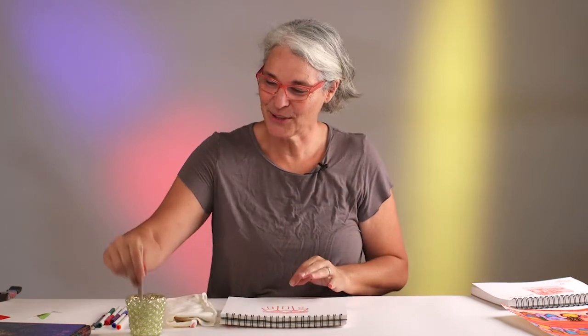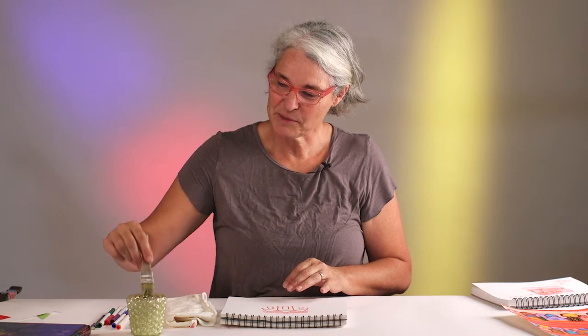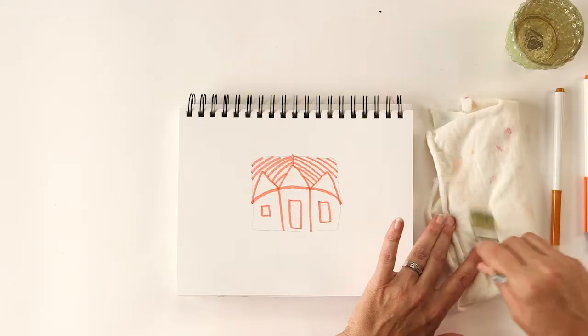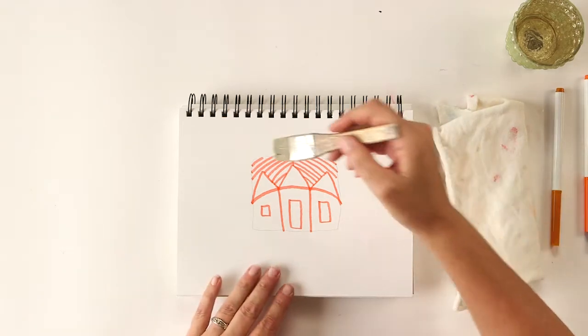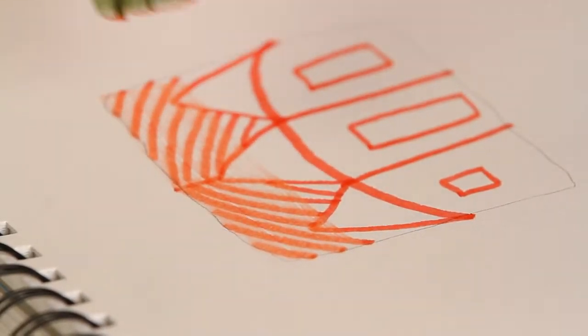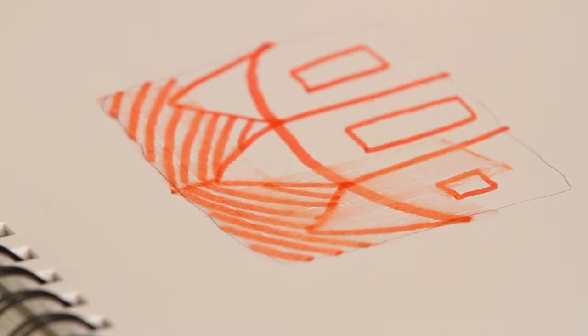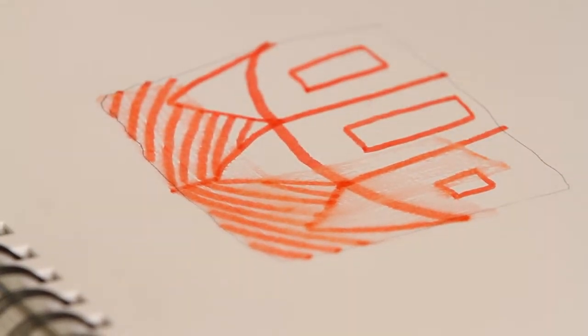If you make a mistake and add too much water and it goes all over the place, don't worry, just let it dry and then you can start over. But here's how to make sure that you don't get too much water in. I've dipped my brush in and then I'm going to really just pat out most of the water. And then as I go through, I'm not going to press too hard. I'm going to try to just very lightly have it go over the lines. I'm going to add just a tiny bit more water.